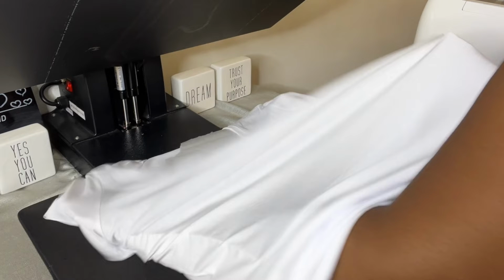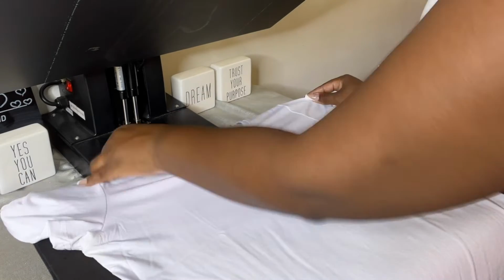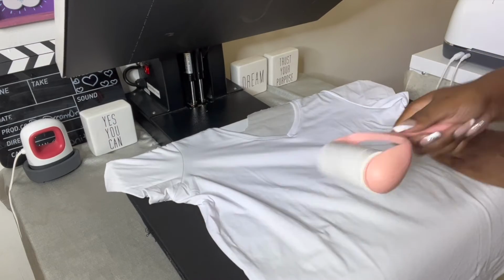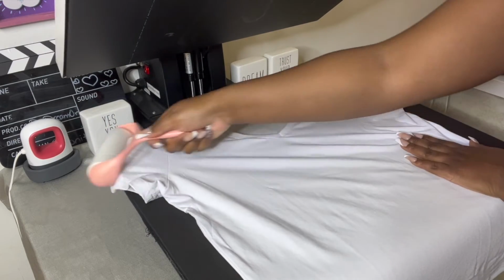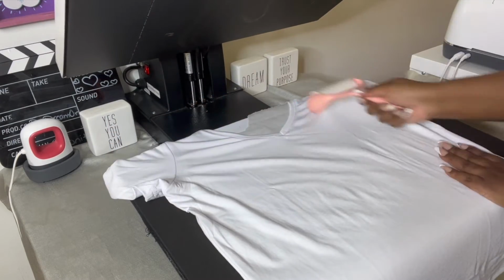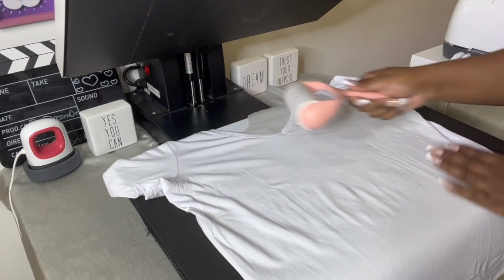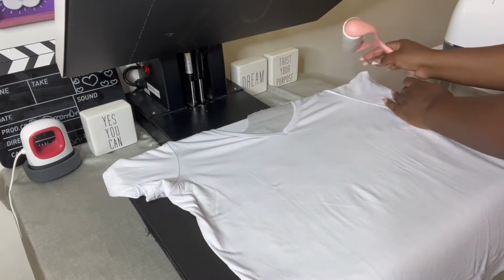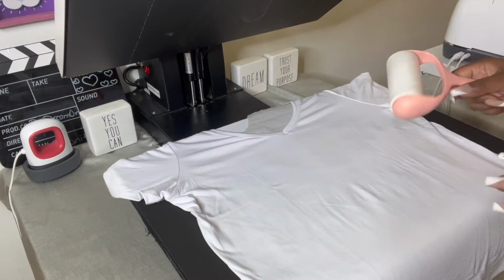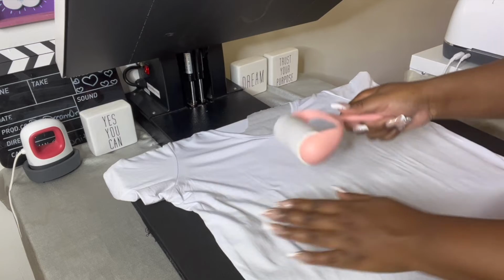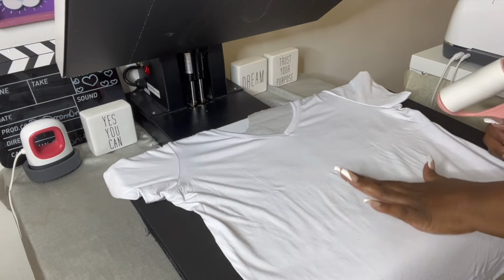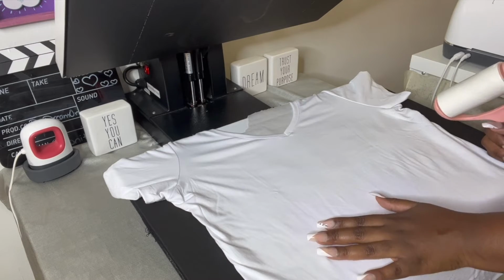I'm putting butcher paper in between the shirt to make sure that the sublimation ink does not bleed through the back. Okay, so when you do sublimation, you lint roll your shirts. And why you do this is because any type of lint or hair or anything, if you put 400 degrees heat, the ink from the lint or the hair or whatever you have on there will penetrate the shirt, and it will leave a mark on your shirt, and you don't want that, okay?